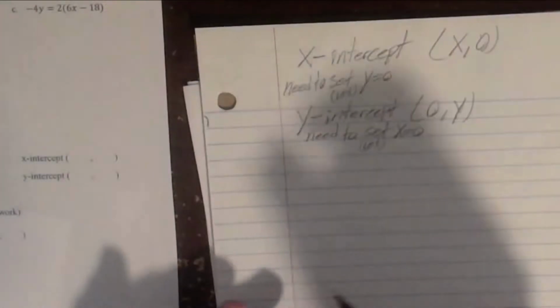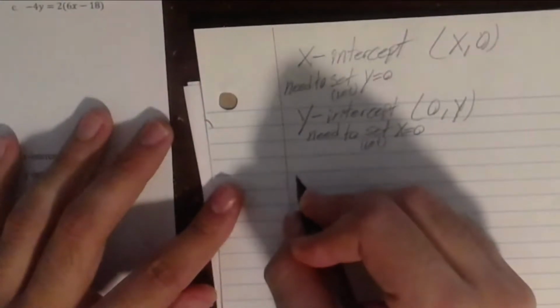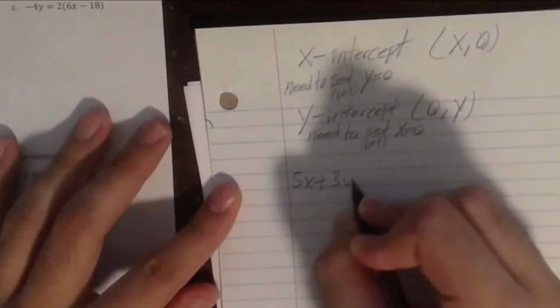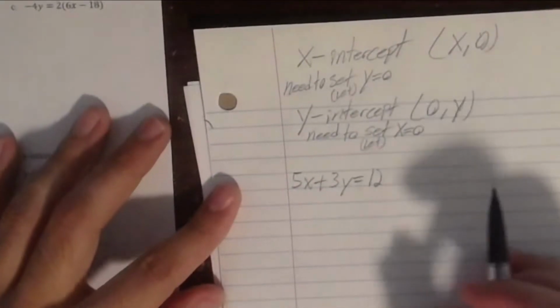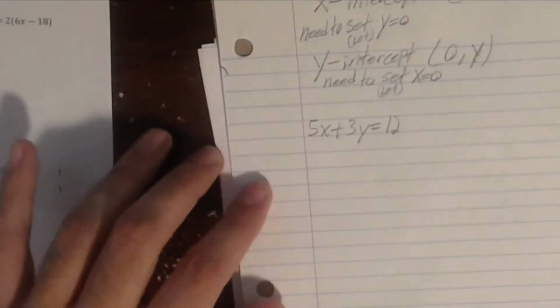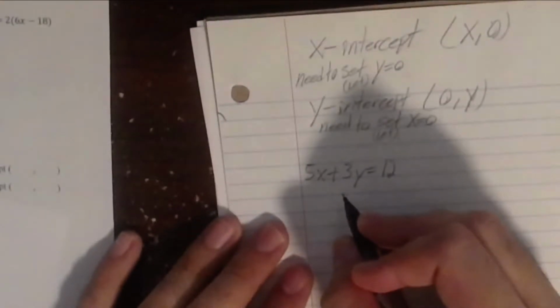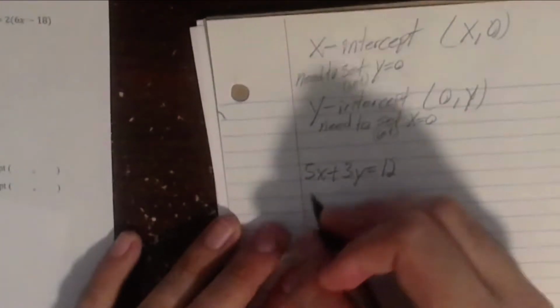I'm not going to be doing these exact equations. Let's just make up equations right now. Let's do 5x plus 3y, trying to make it look very similar. We need to figure out the y-intercept and x-intercept. Let's do the x-intercept first.